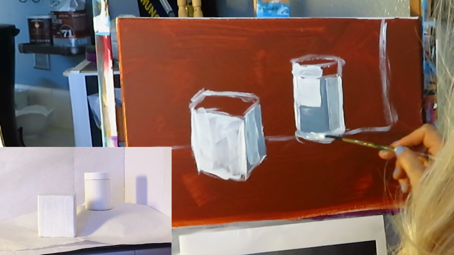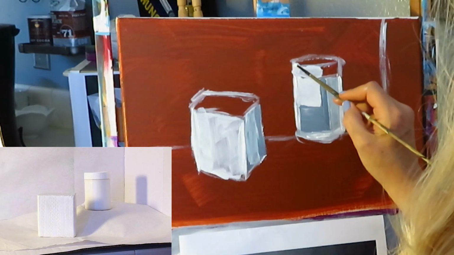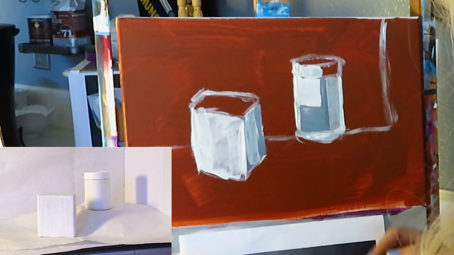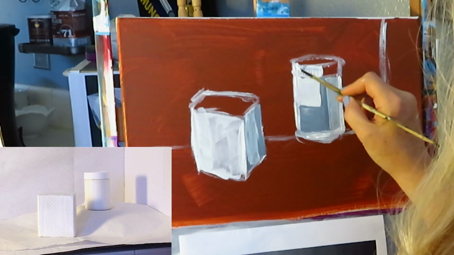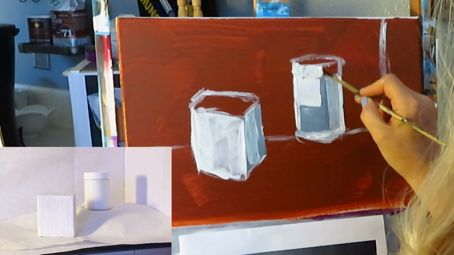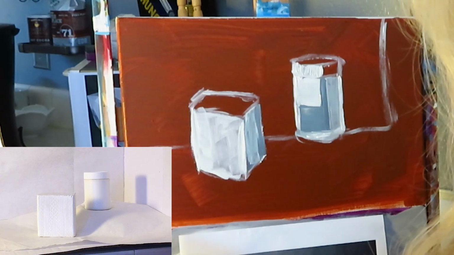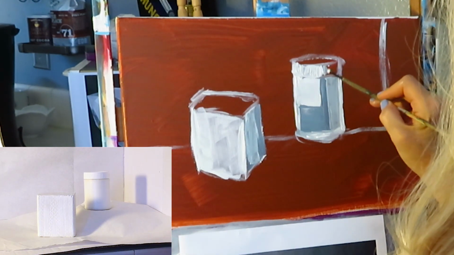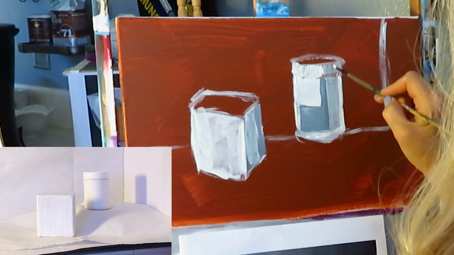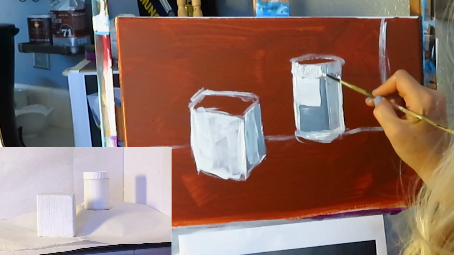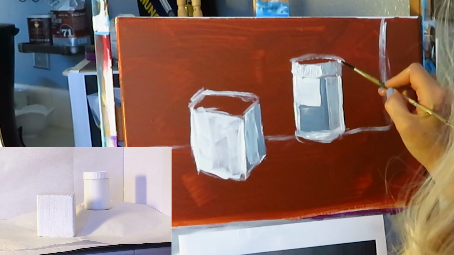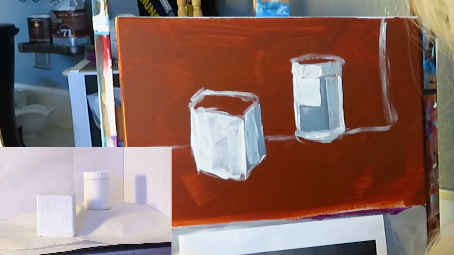Now again, we're just paying attention to where the light is hitting on this tub and this block of wood. I'm going to bring this in a little bit darker right here. So we have more of that.